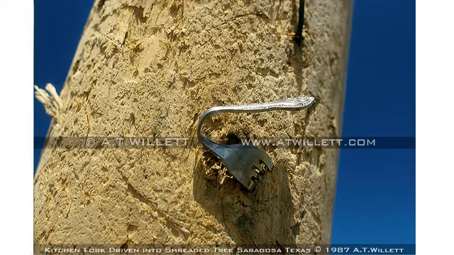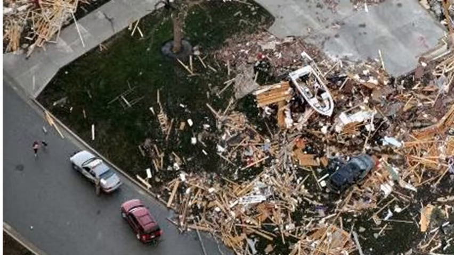A fork jammed into a tree. In an F4, you get large objects like cars, or in this case, a boat. That boat did not belong to the homeowner of that house. It was thrown there. It's a large missile that is thrown by an F4.